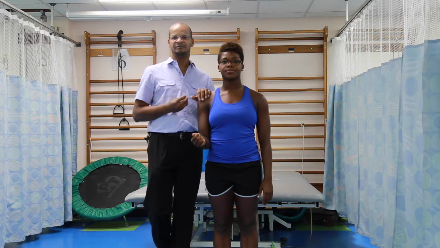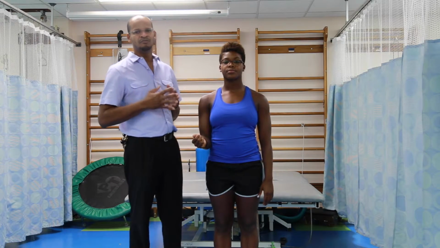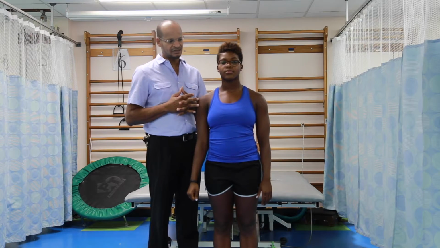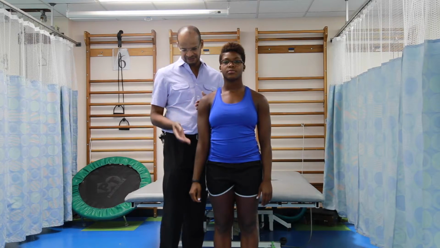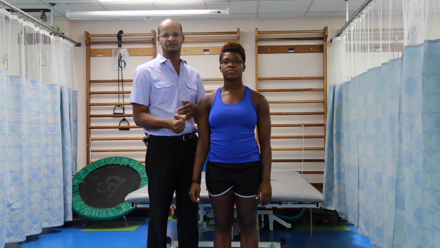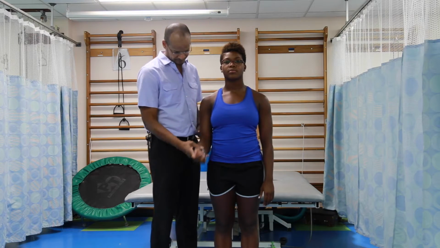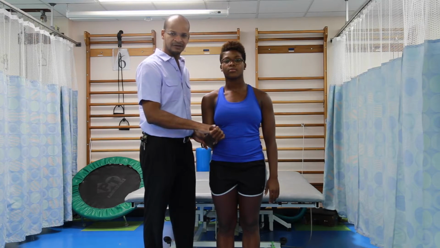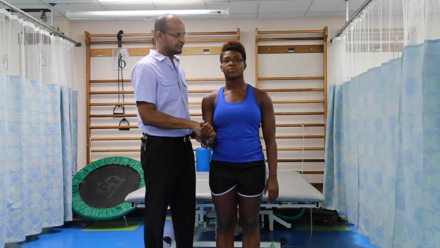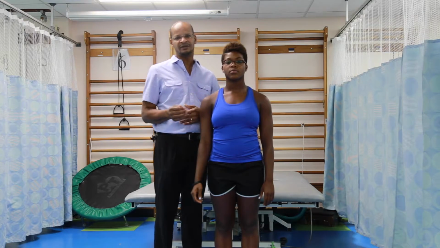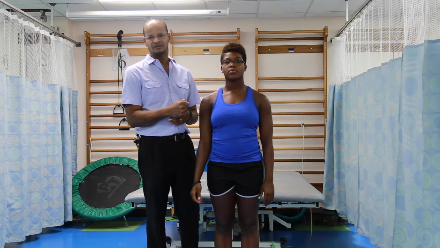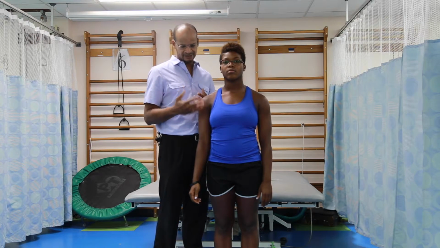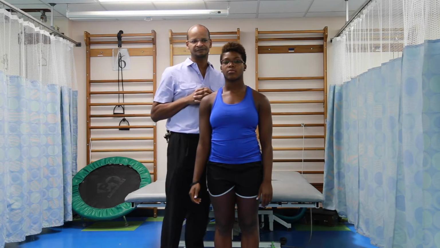So from the Yergason's test, we would like to move on to test the integrity of the infraspinatus muscle. The infraspinatus muscle can be tested by testing external rotation against resistance. If you put your hand and you pull in, if it's positive, they'll be unable to rotate or unable to resist pressure for rotation. And that's the test for the infraspinatus.